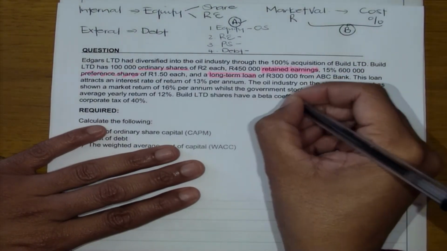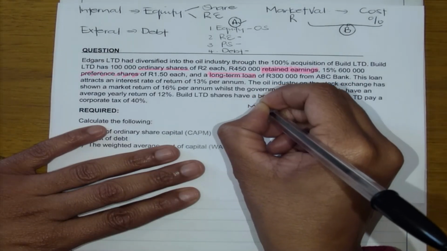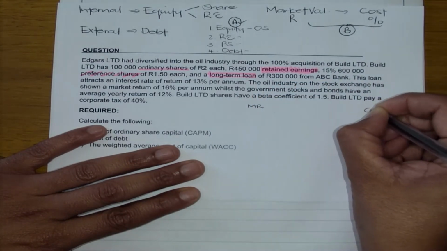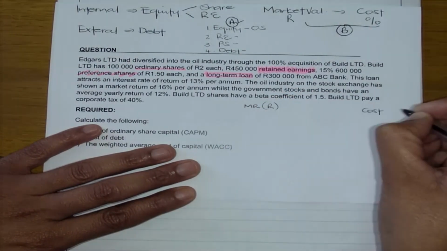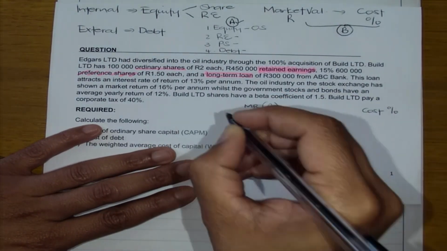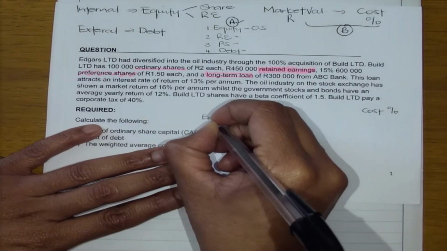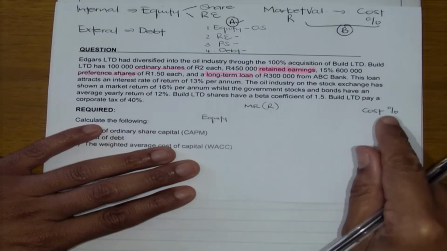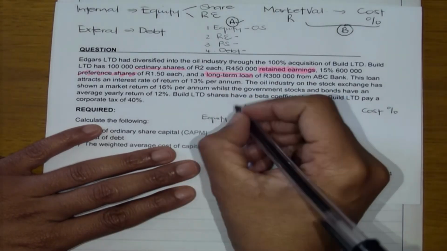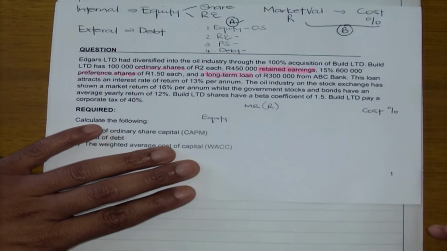So we have our market rate or market value, and we have our cost. We know that our market value is in rands and our cost is in percentage, right? So we have equity. Now, equity, there's 2 types that they can ask you to calculate when it comes to cost. But for market rate, right, there's also 2 types.